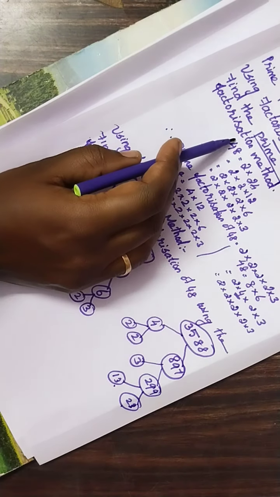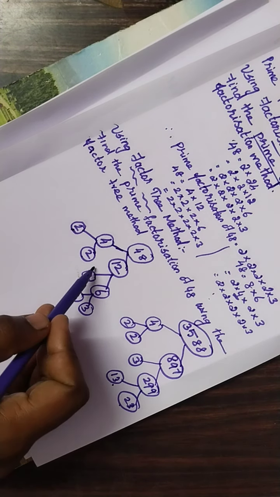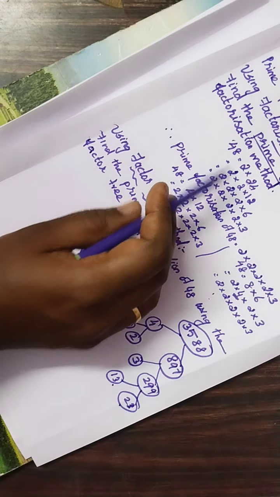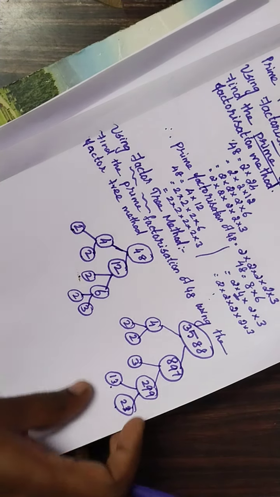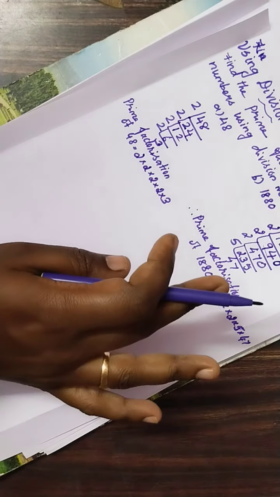All the questions you can do using the tree method, that's the answer. Then the factor tree method also gives that same answer. Here the factorization method, and then the last method, what's the last method? Division method. Division method also, what's the answer? That same is the answer.